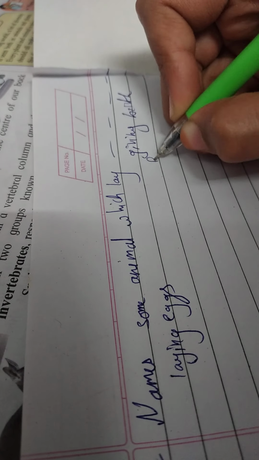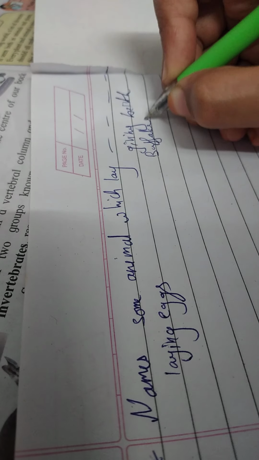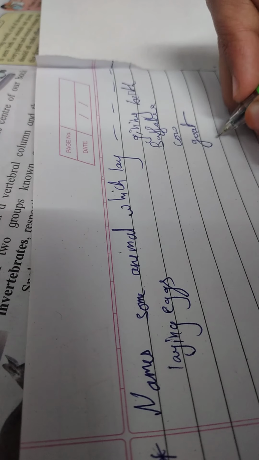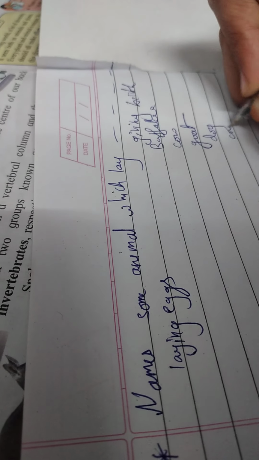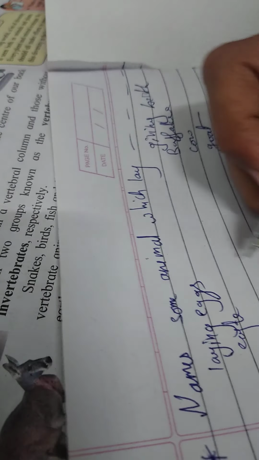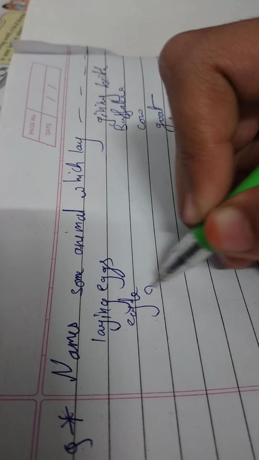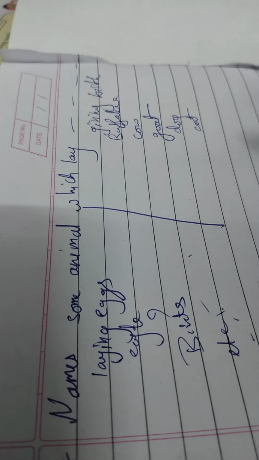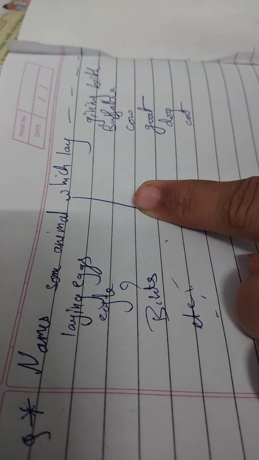Here you will write buffalo, cow, goat, dog, cat, and here you will write eagle, birds, etc. And make a straight line in the center of it.